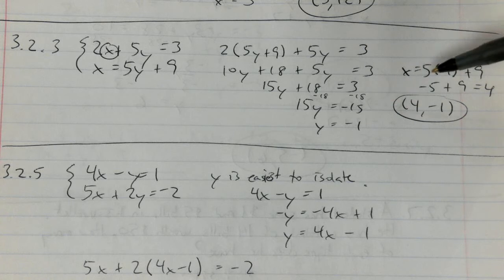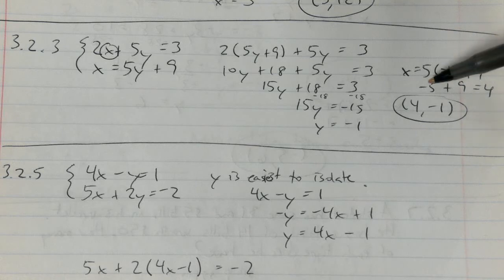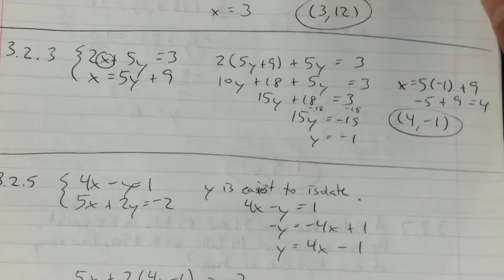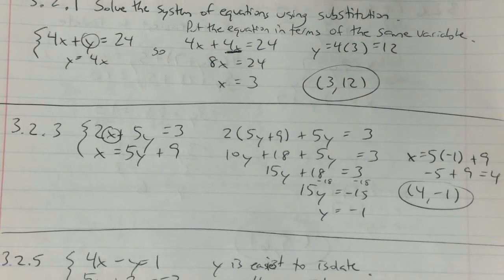Now subtract 18 from both sides to get negative 15, and then divide by 15 gives you negative 1. So then I go back to the original: x equals 5 times negative 1 plus 9, which is negative 5 plus 9, which is 4. So this is (4, negative 1). So I just used the equation that was already solved for the variable, because that's what makes the most sense.